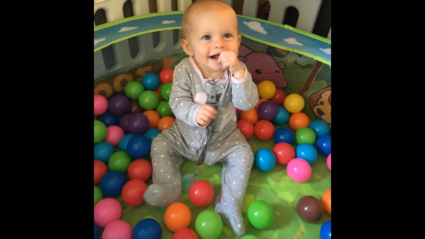So the first thing I'm going to do is do an example of this with just a picture. And this is one of my favorite pictures. So here is a picture of my baby girl. This is Esri. She is playing in a ball pit. So right now, I'm the author of this picture. I took a picture of it, so I'm the author, I'm the creator.